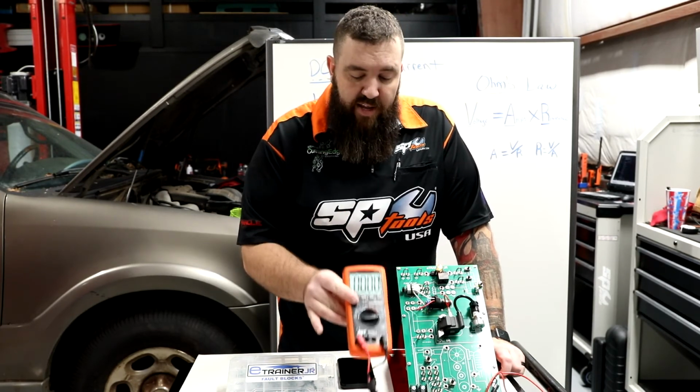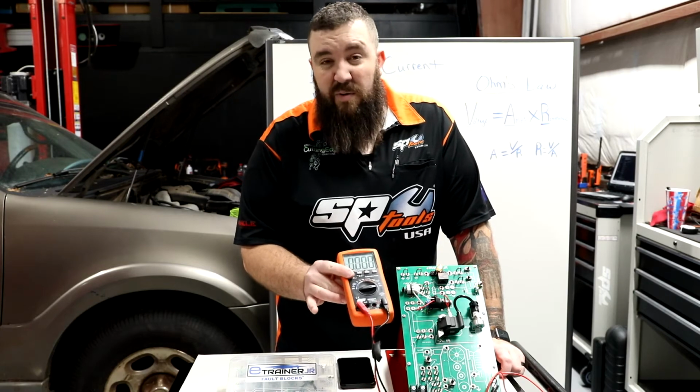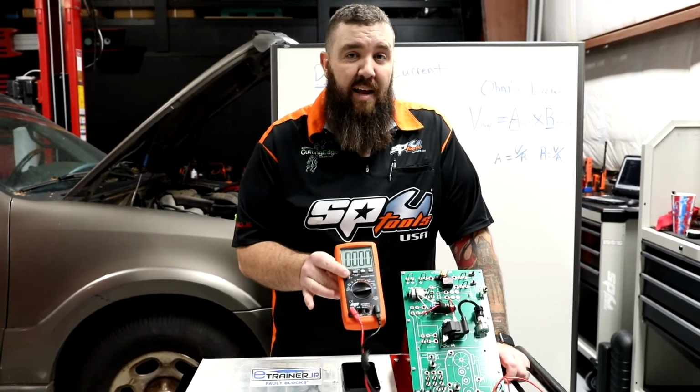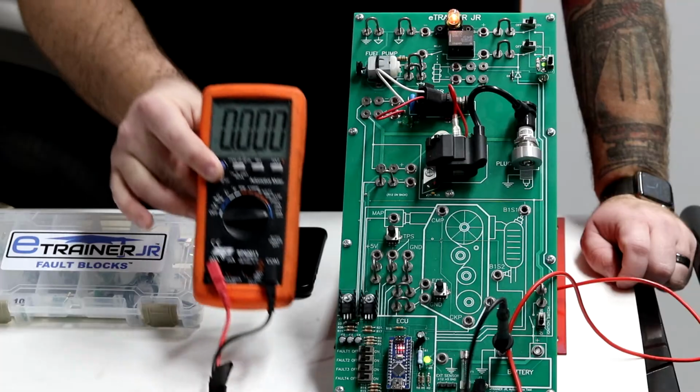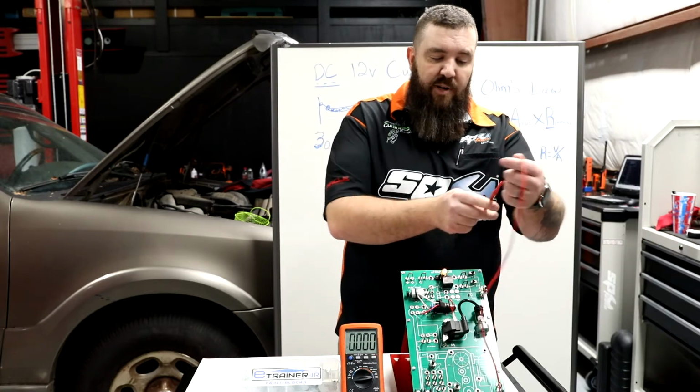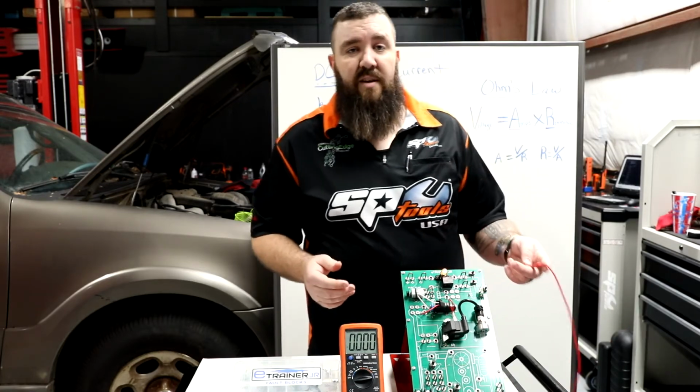Really cool function that that one has, because most other meters aside from the SP one only usually run a 10 amp version spot within their meter. So something cool to check into for the SP meter. Now amperage is going to be tested just a little bit different.